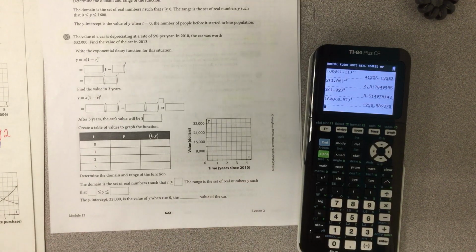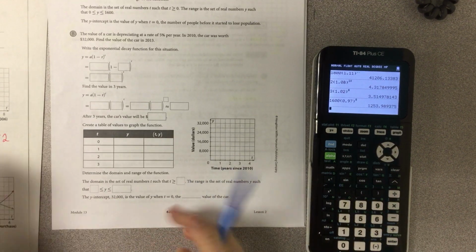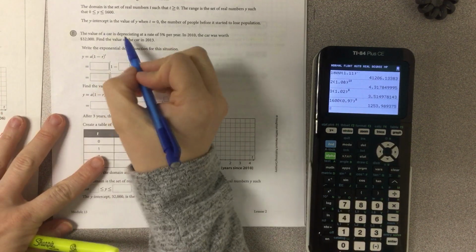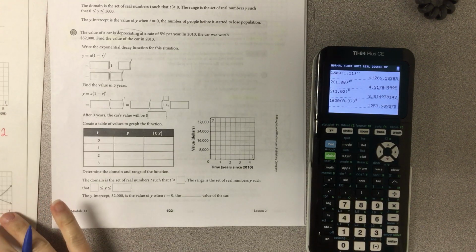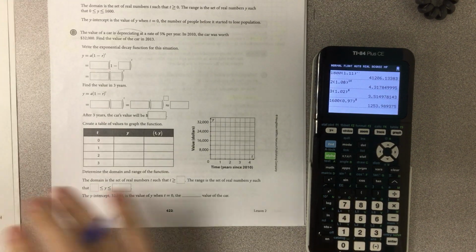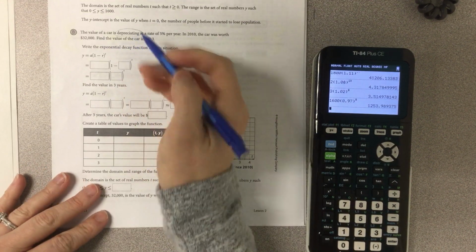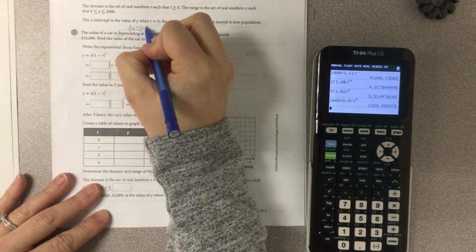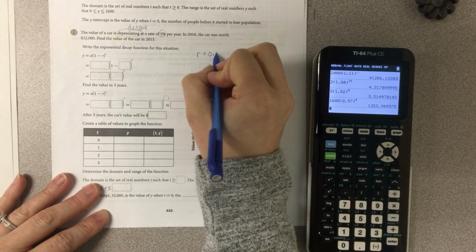Let's do part B on page 622. The value of the car is depreciating. That's a vocabulary word. Depreciating means losing value. By the way, when you purchase a brand new car, it immediately depreciates as soon as you drive it off of the car lot. So the value of a car is depreciating, so decaying, at a rate of 5% per year. So our rate is 0.05.